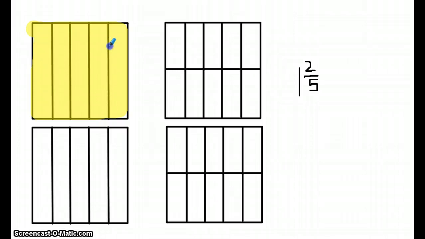So there's our whole. And now we need to shade in 2/5, 2 out of the 5 pieces in the next unit. Now that we see what 1 2/5 looks like, we need to think, how can we rename this amount as a decimal? We know in order to write a fraction or a mixed number as a decimal, one strategy we can use is to rename the fraction so that it has a denominator of 10, 100, or 1,000.